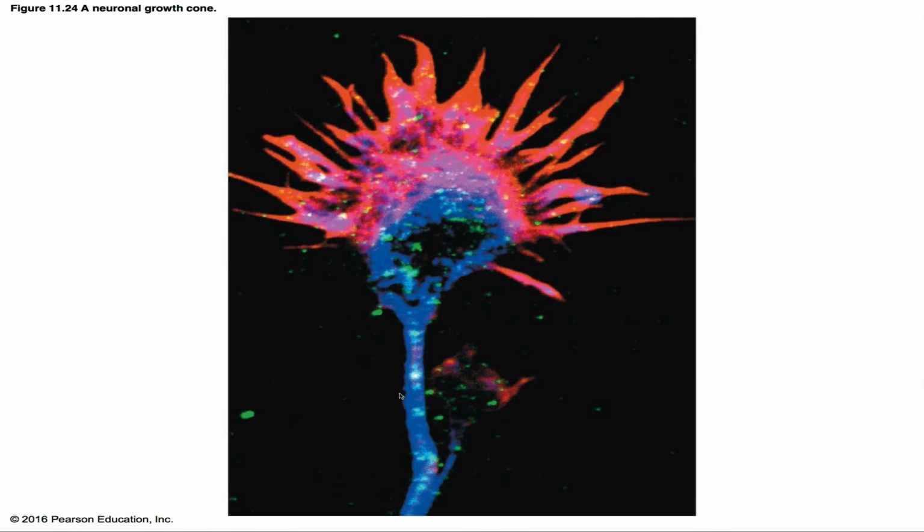So in this picture over here, this is an image of a neuronal growth cone. And these fluorescent stains are showing you the locations of the cannabinoid receptors, which are in green. And you can see them all around over here. Also, we see tubulin, which is in blue. In addition to that, we also see the actin, which is in the pink over here.